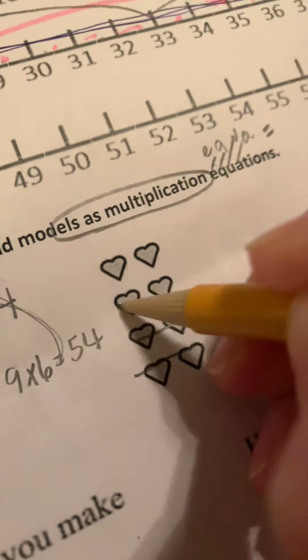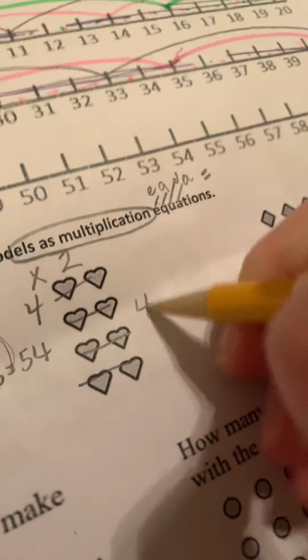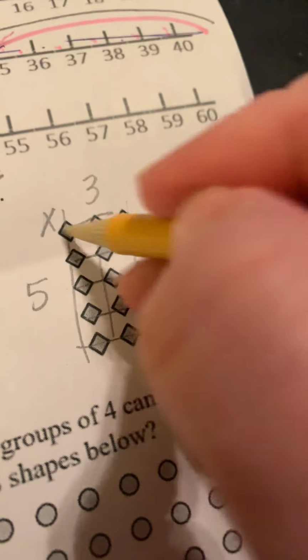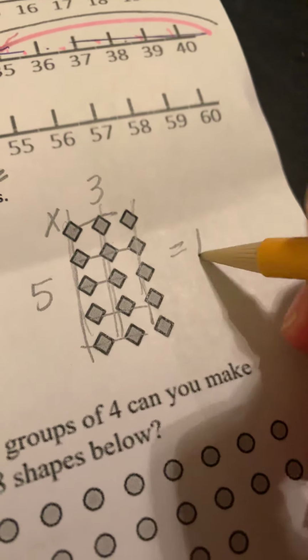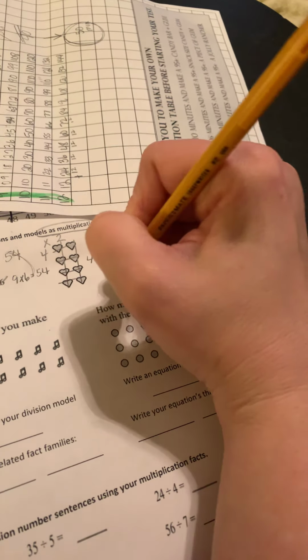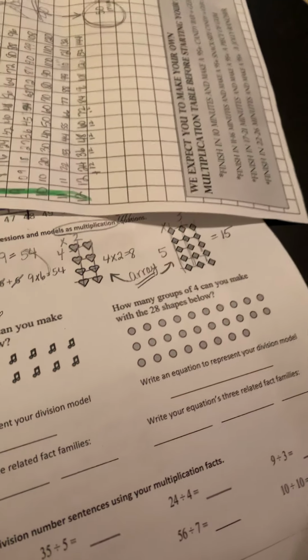Well, I see 1, 2, 3, 4 groups of 2. So 4 2s or 2 4s is 8. I see 5 rows of 3, or 3 columns of 5, which equals 15. So you're just showing them an array. I definitely mentioned that these are called arrays. They're equal columns and an equal number of rows to make multiplication.